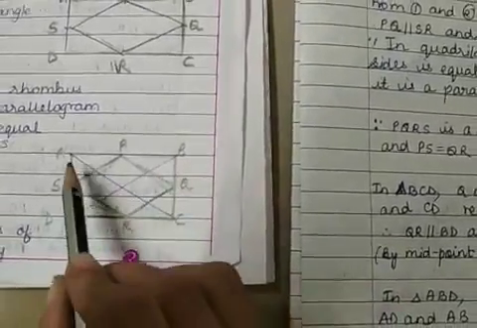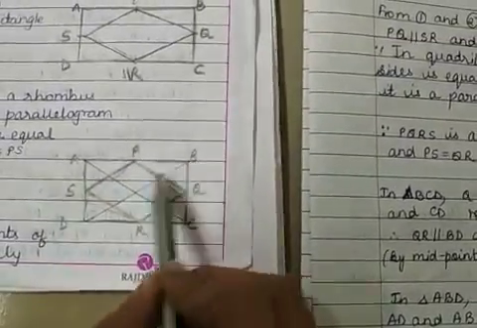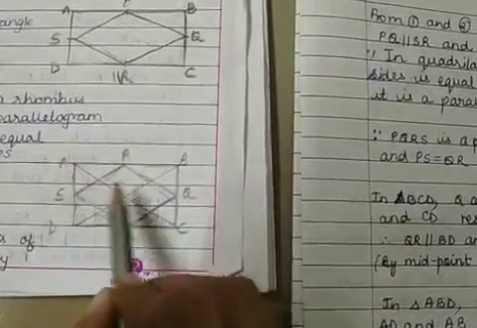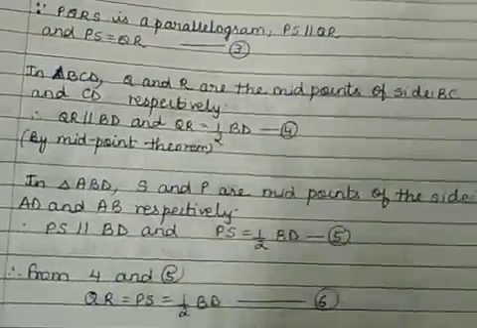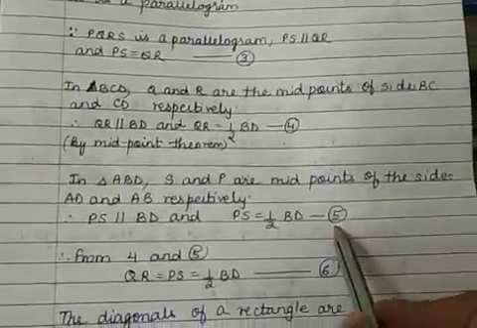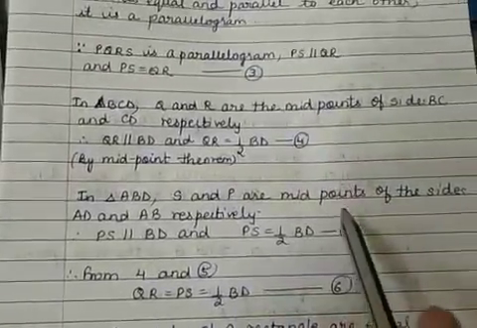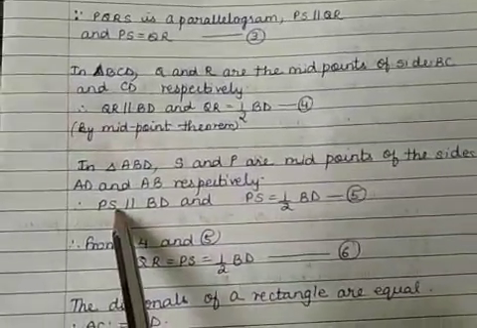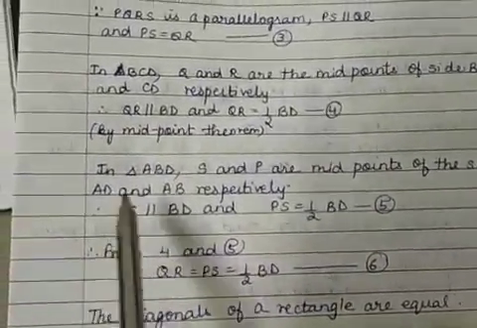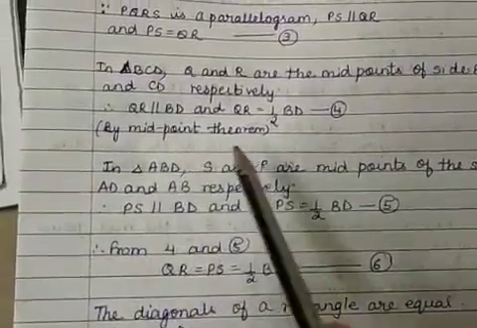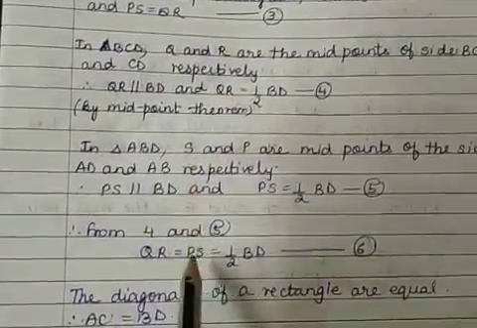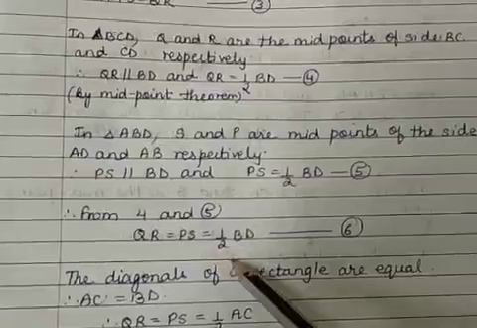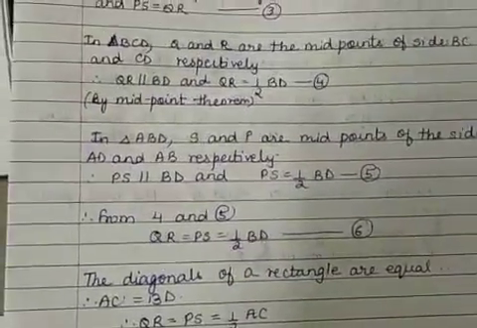So PS will be parallel to DB by the midpoint theorem, and also PS will be half of BD. Let us number this equation as 5. Now from equation 4 and equation 5, we can say QR is parallel to PS, correct? QR is parallel to PS and also QR will be equal to PS, because both are equal to half of BD.